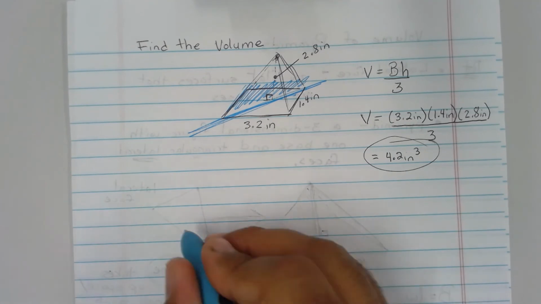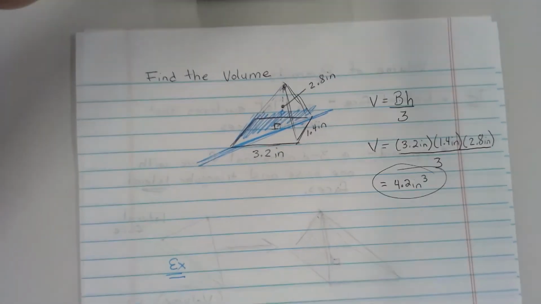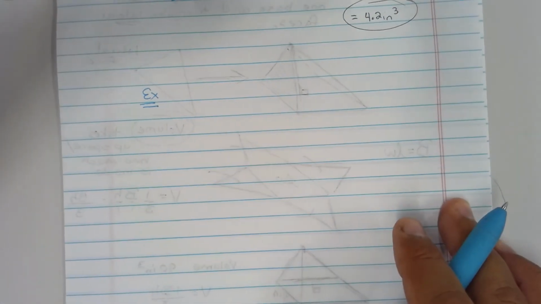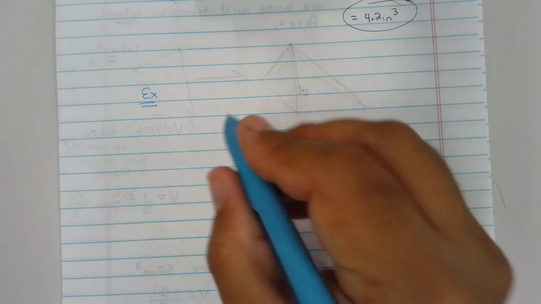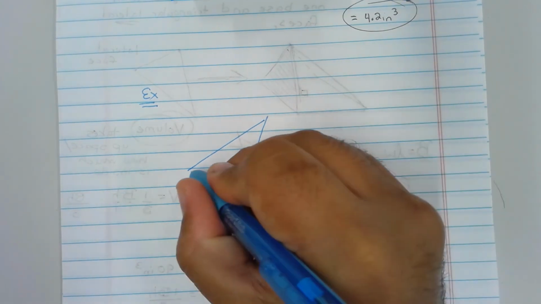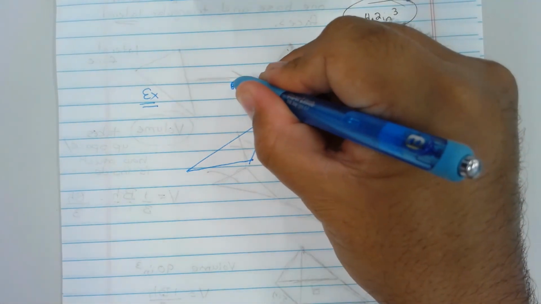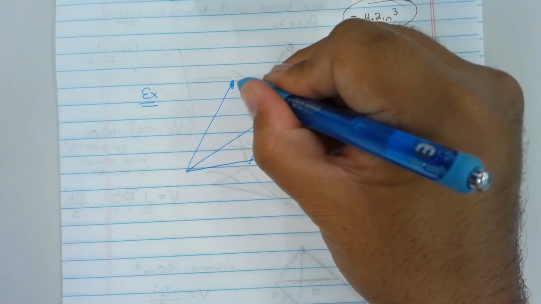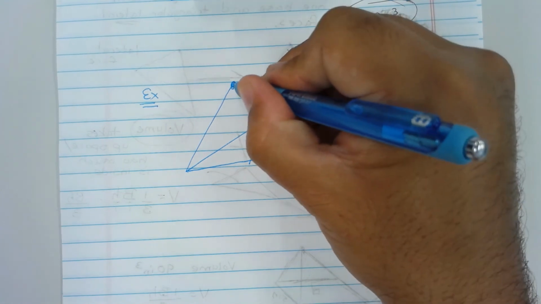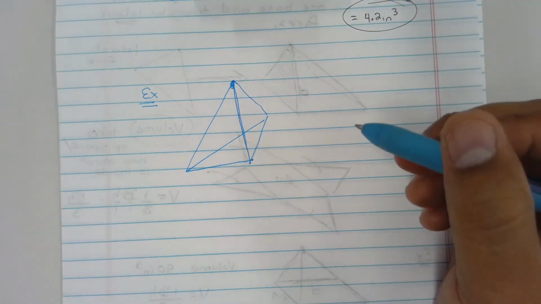The next question, this is my next example. All right. So here we go. So the question goes like this. Boom. I'm going to try my best because it's not that great.